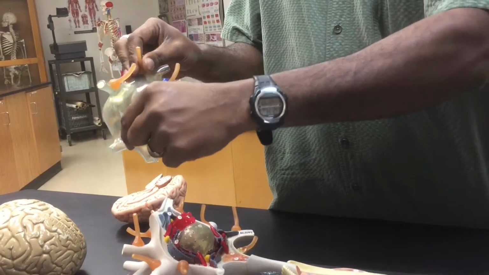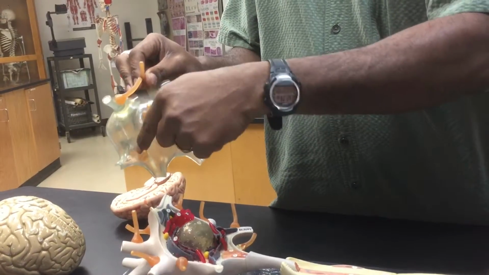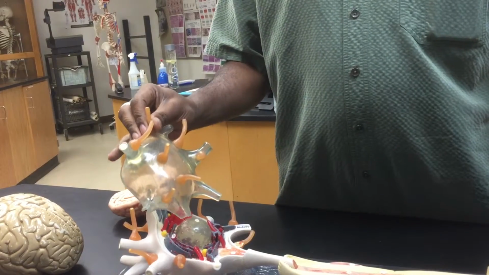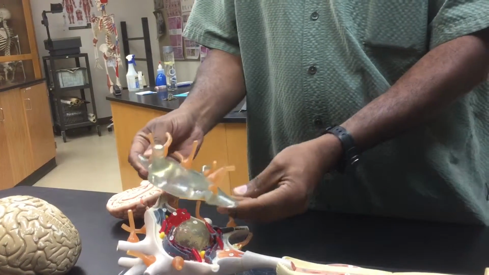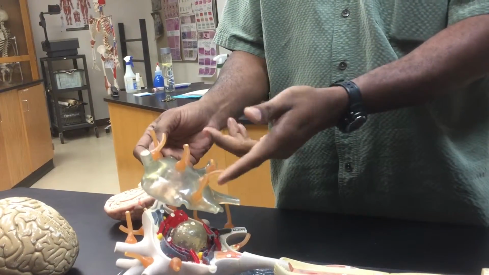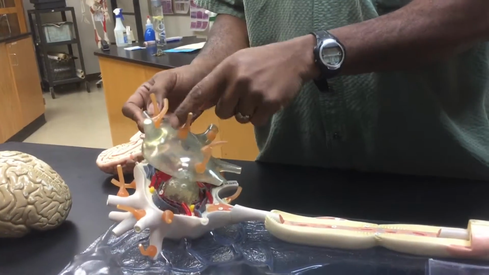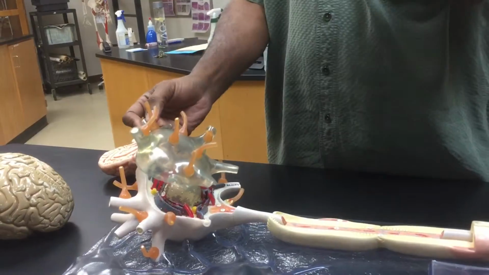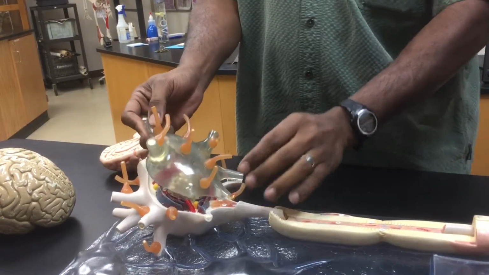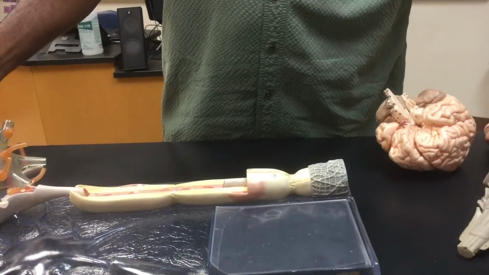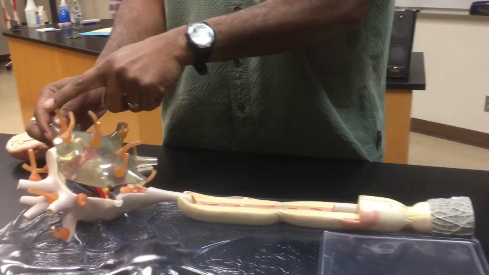This is different from these. These are the terminals from different cells. Because it's a model, obviously you have to physically attach them to it. But in real life, they're not physically touching the soma, right? There's a synapse between them. Okay? So if I were to take this cell, go all the way to the end, then I would see the terminals, and that's the terminals from other cells.